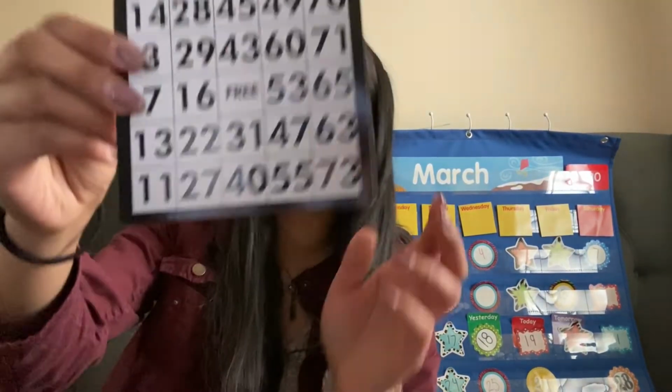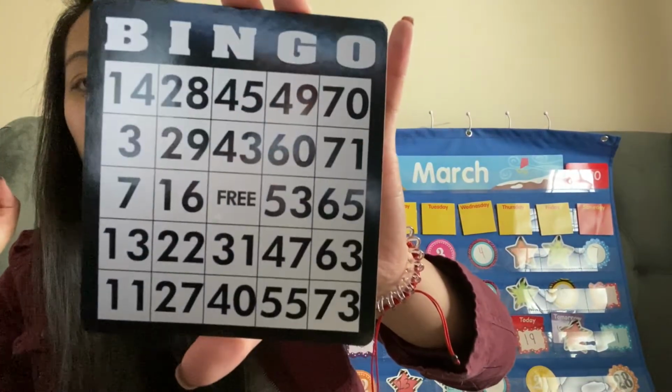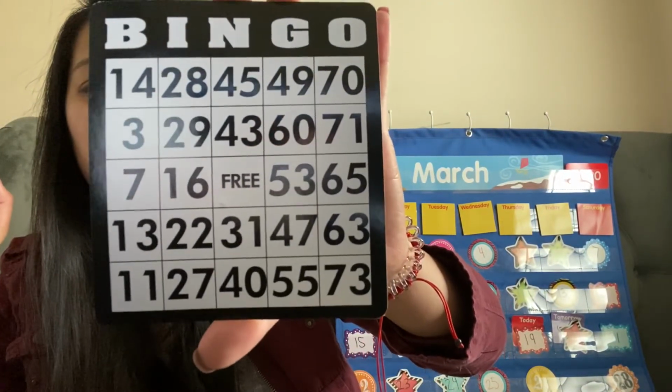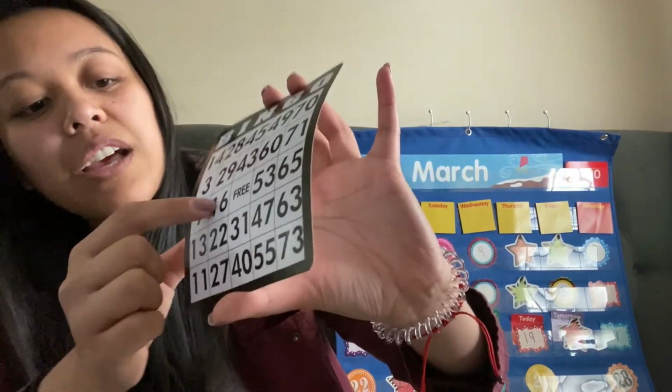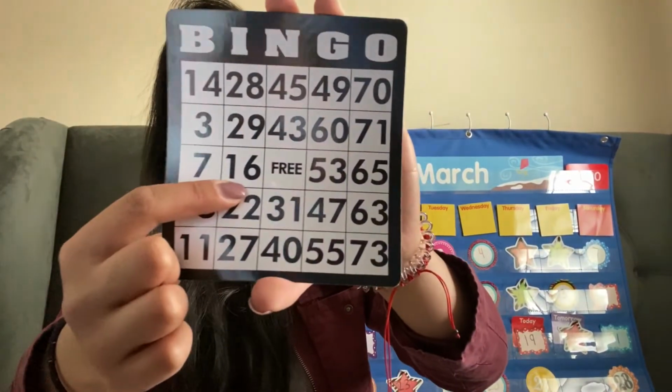And then we can go ahead and do one more together. Let's see. Let's choose another number from my bingo card right here. On my bingo card, let's go ahead and do number 16, I believe. Yeah, right here, 16. That's one of our teen numbers that we also have been working with, one of our higher numbers.